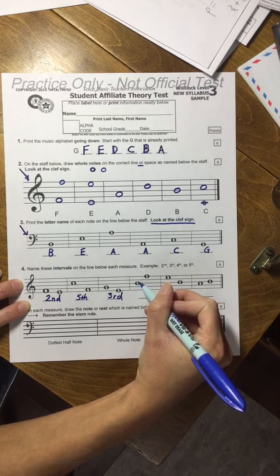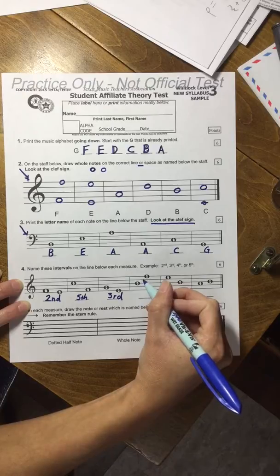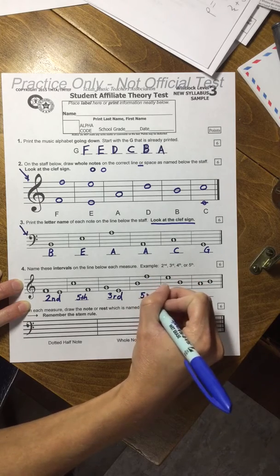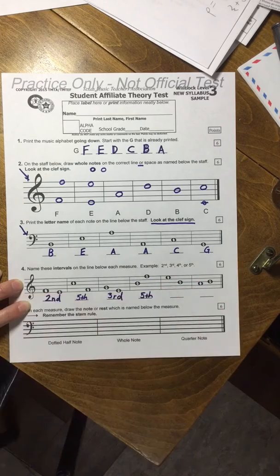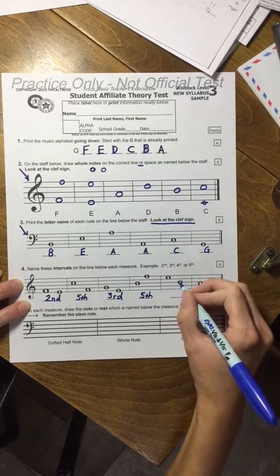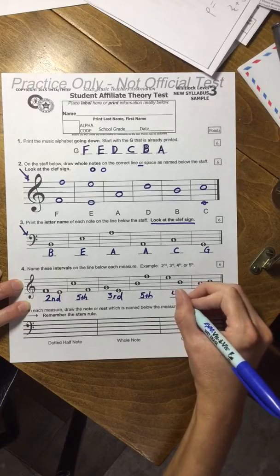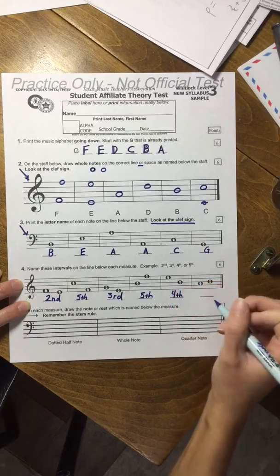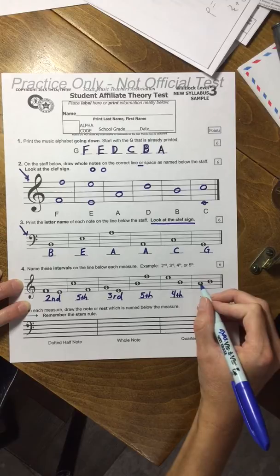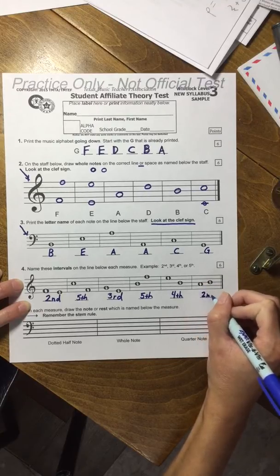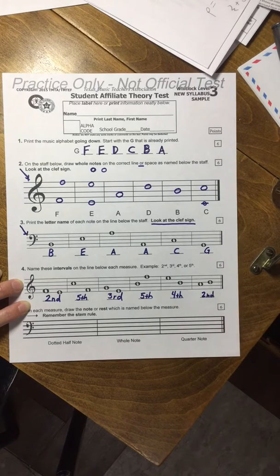Line is 1, space is 2, line is 3, space is 4, line is 5th. Line is 1, space is 2, line is 3, space is 4. 4th. 1, 2. 2nd. All right.